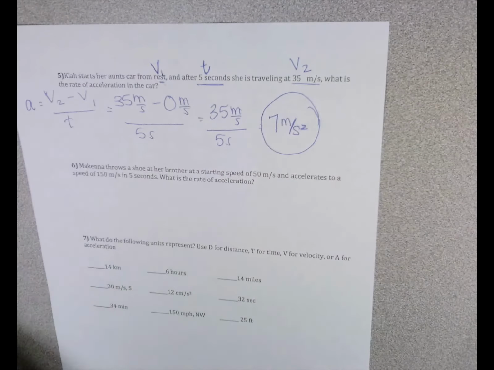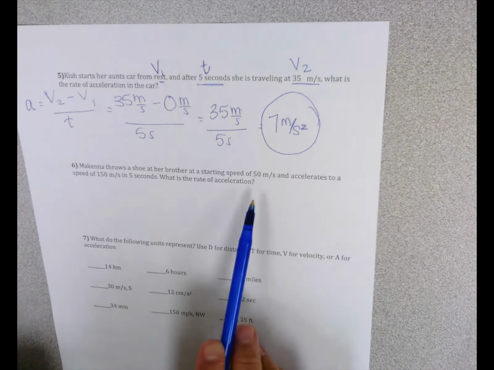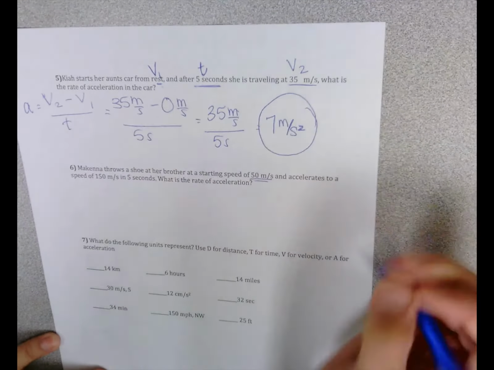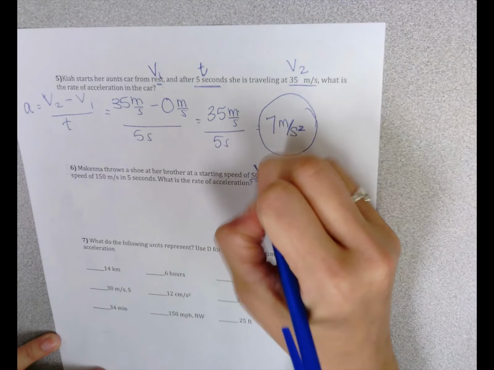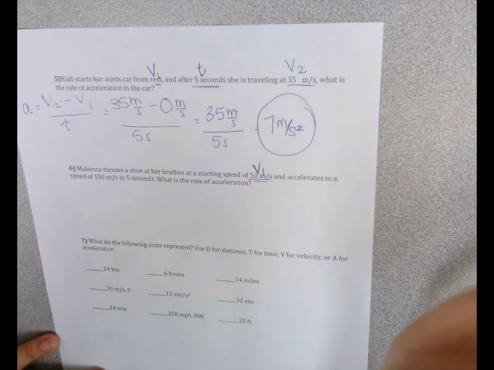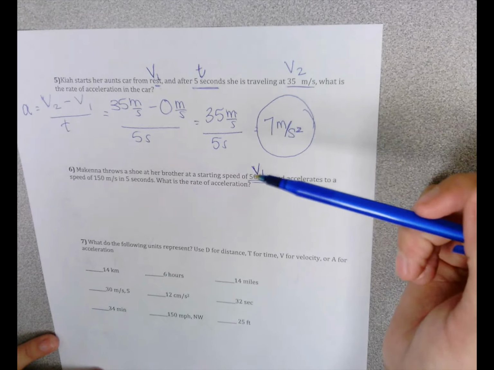All right, number 6, McKenna. McKenna throws a shoe at her brother. I don't know which one. Starting at a speed of 50 meters per second. So that's velocity 1. Remember, speed and velocity are the same thing. Velocity just has a direction. She's throwing it at her brother, so the direction is towards her brother.